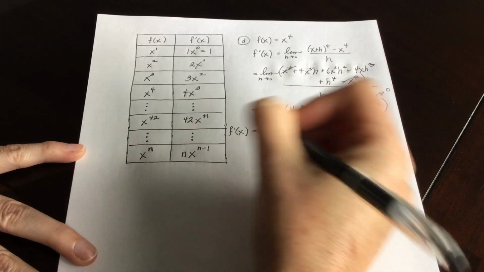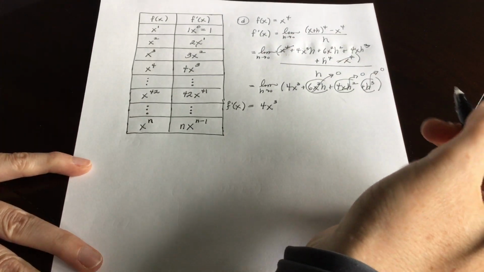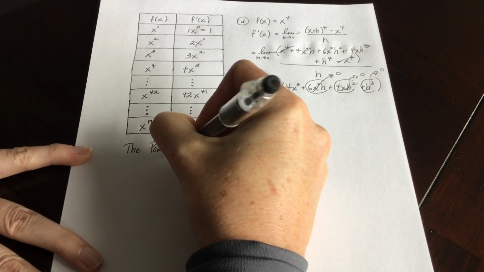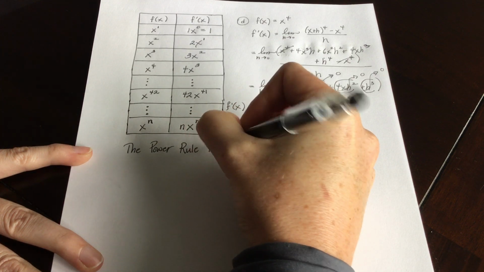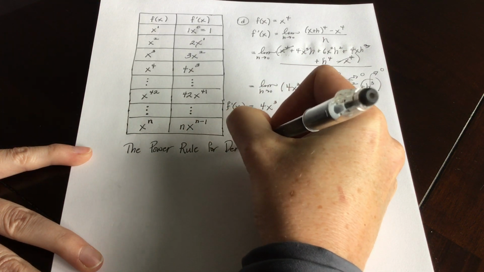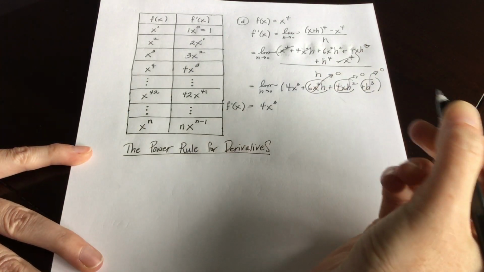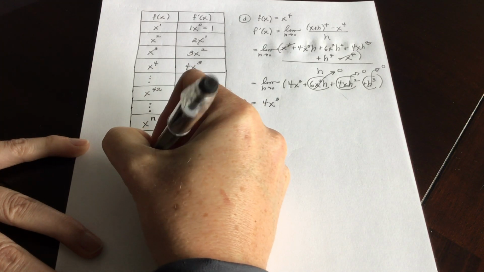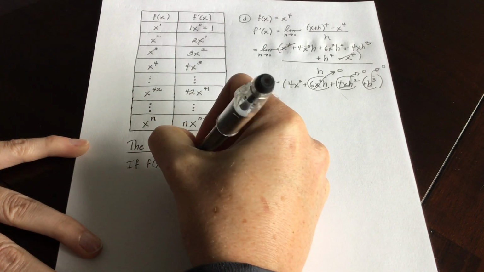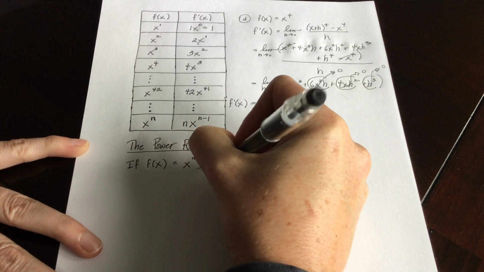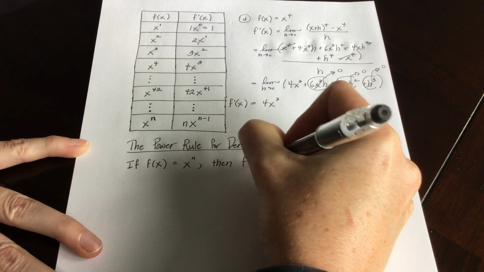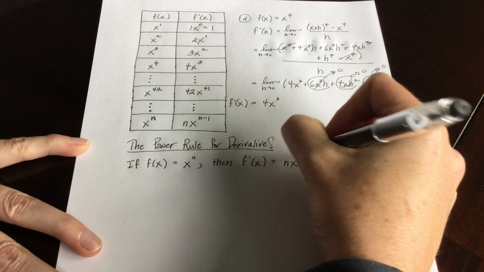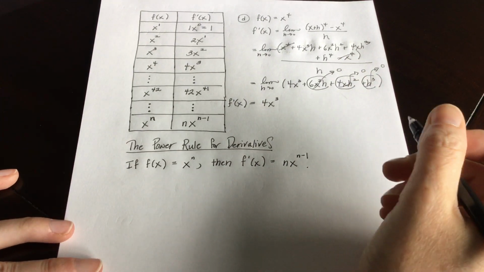Okay, let's make this official. This is called, as promised, the power rule for derivatives. And we're going to say this in both dialects. First, let's use function notation. If f of x is x to the nth power, then f prime of x is n times x to the n minus 1. Okay, that's how you say that using function notation.